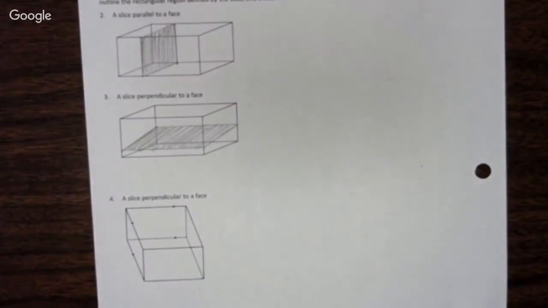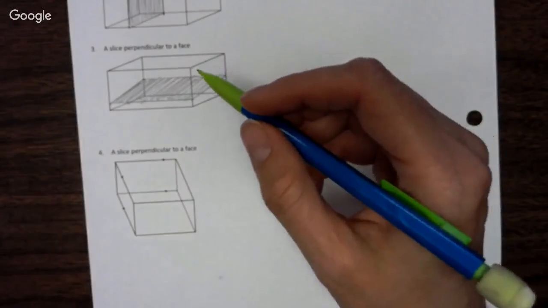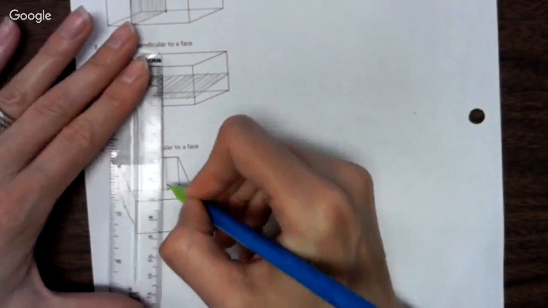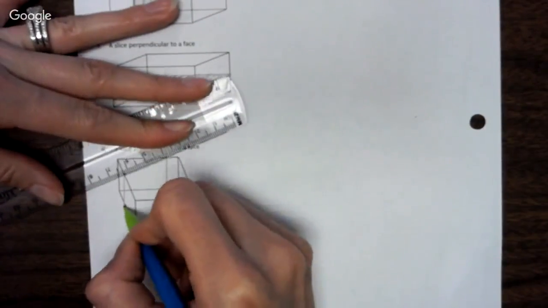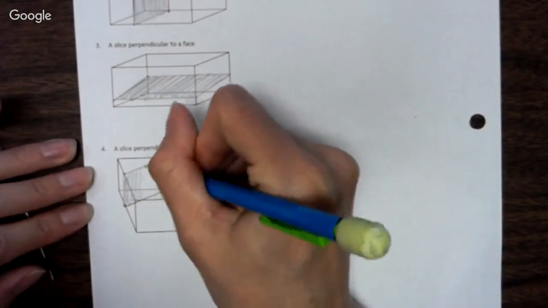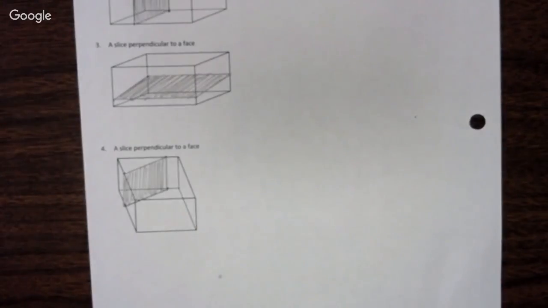So that would be your slice. All right, and the last one, we're going to take our straight edge again. And we're going to shade. So that's where we are slicing.